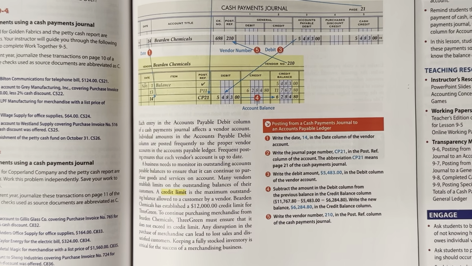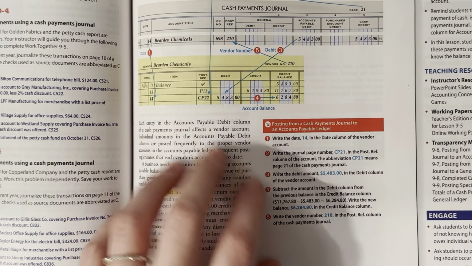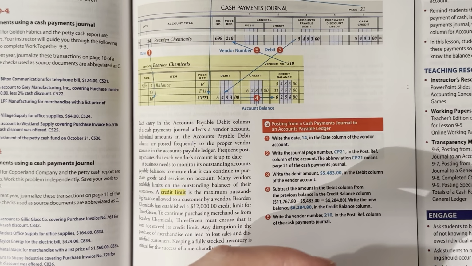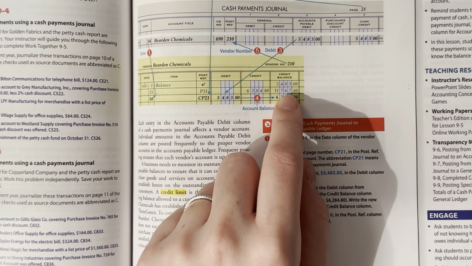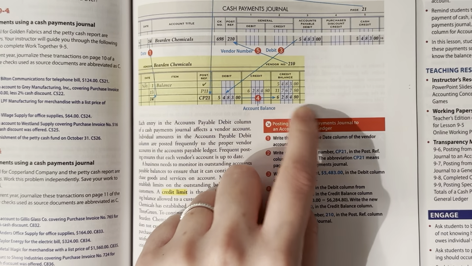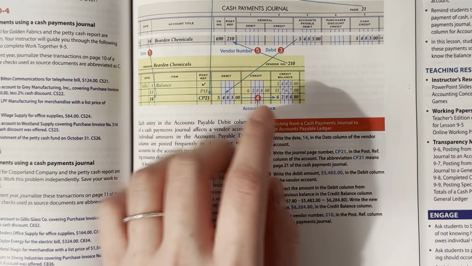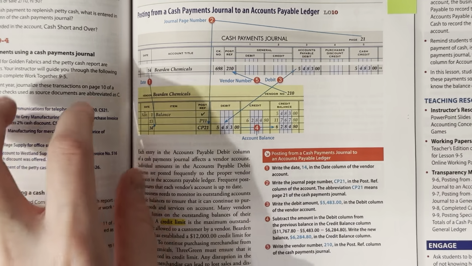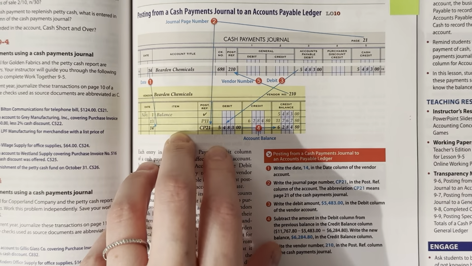One of the key vocabulary terms down here is the word credit limit. Some vendors might put a credit limit on their customer and say, hey, after $12,000, you can't buy anything more until you make a payment to us. So here they're getting close to that $12,000, so they're making a payment, and now they're bringing their account balance back down.